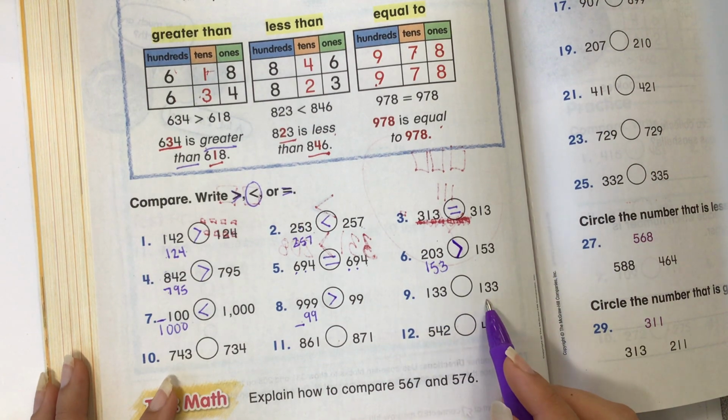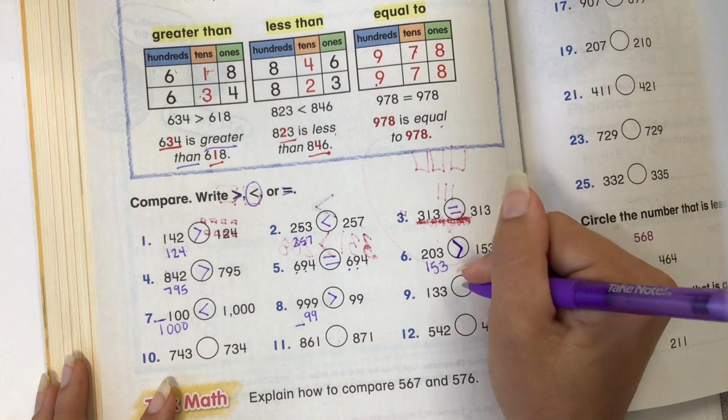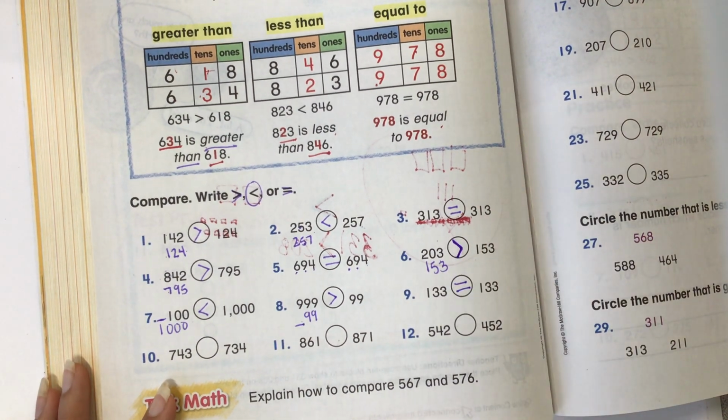133 and 133. There's the same hundreds, the same tens, and the same ones. So they are the same, which means they are equal to.